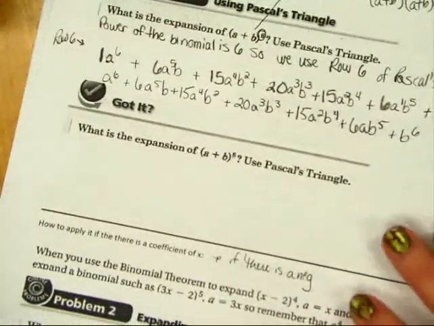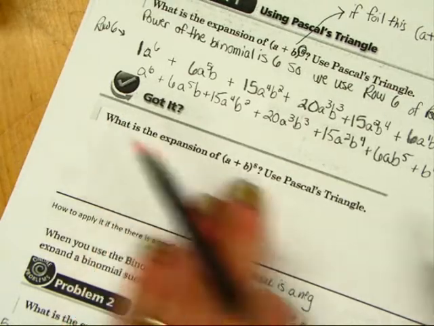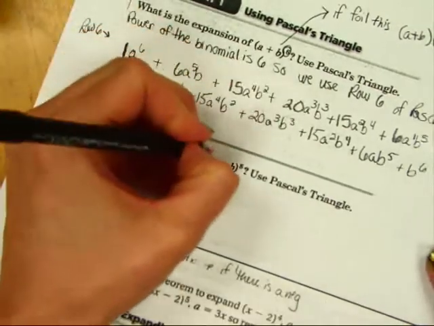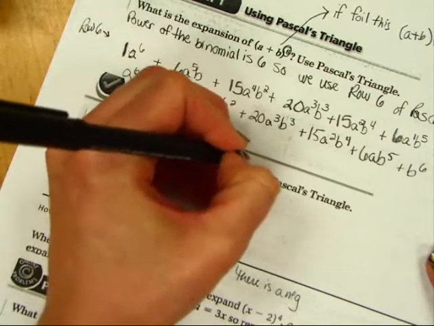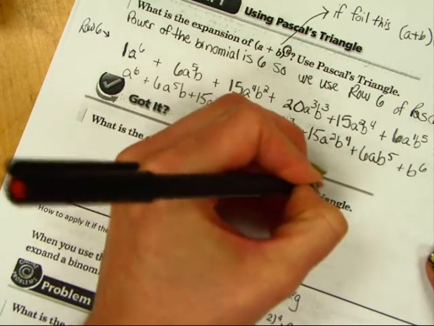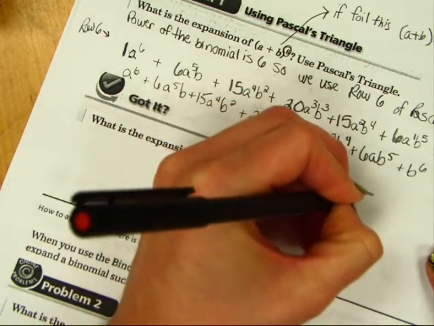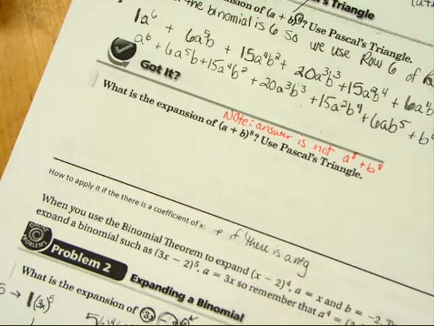So let's go ahead. Number 1. What's the expression? Now remember, this would be really, really painful to write out 8 times. And I should make a note so you don't make the mistake that a lot of people have. The answer is not A to the 8th plus B to the 8th. A lot of people make a huge mistake with that, so that's definitely not right.